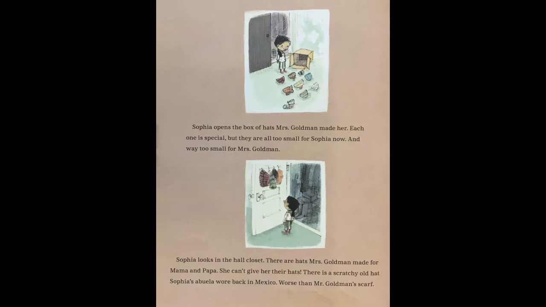Sophia looks in the hall closet. There are hats Mrs. Goldman made for Mama and Papa. She can't give her their hats. There is a scratchy old hat Sophia's abuela wore back in Mexico. Worse than Mr. Goldman's scarf.